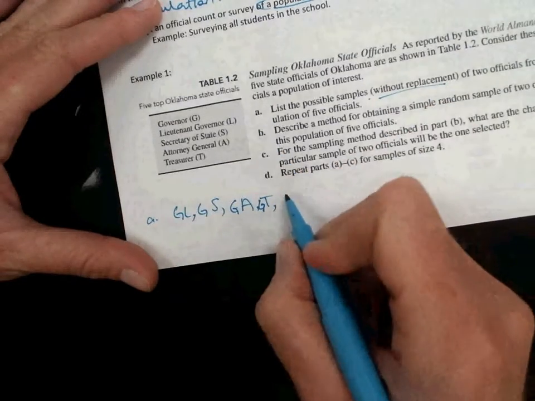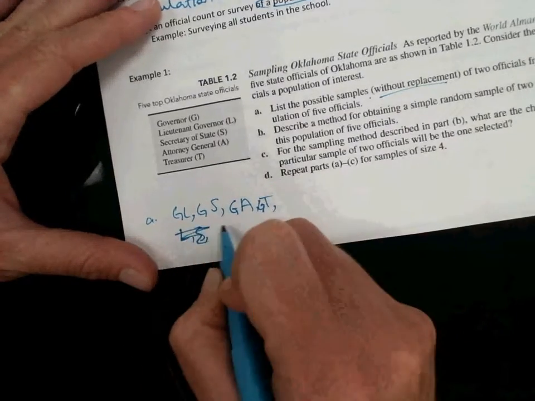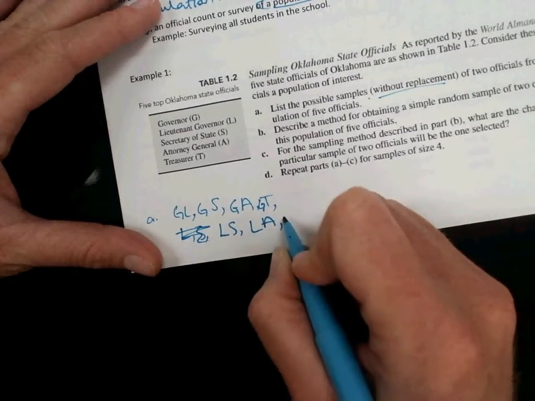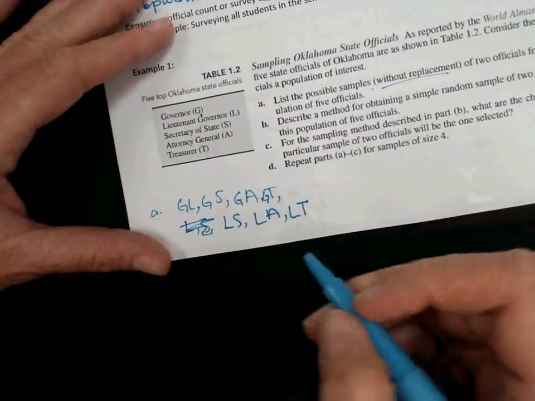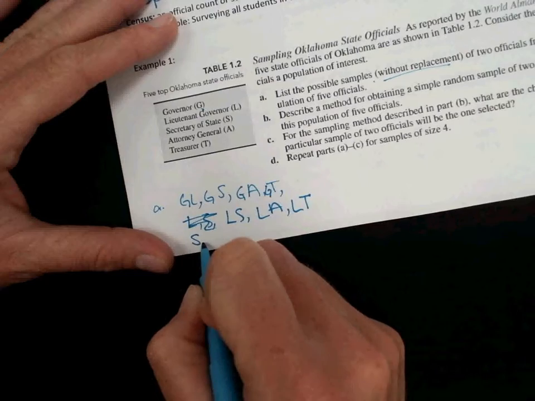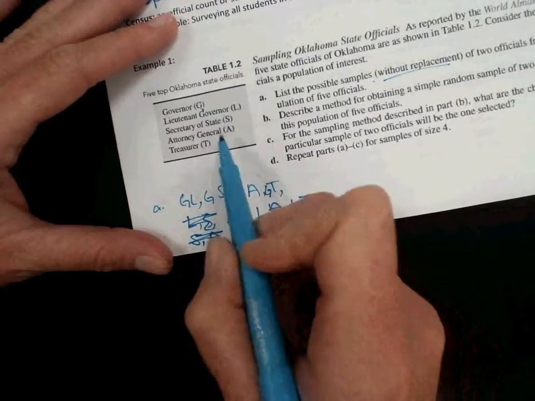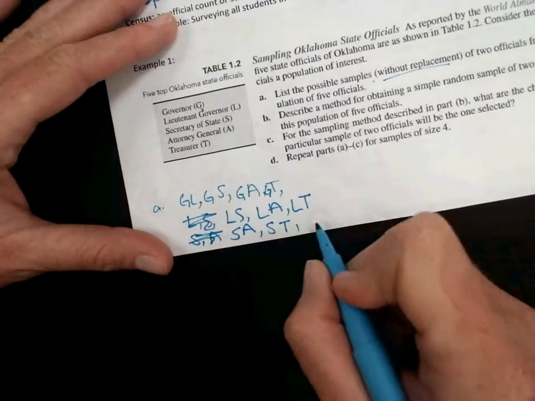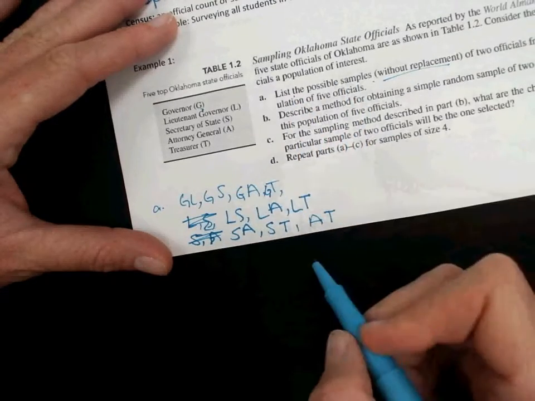Next, we could have a lieutenant governor and a secretary, LS. And we could have a lieutenant governor and an attorney, and a lieutenant governor and a treasurer. Notice I did not list a lieutenant governor and a governor because we have already listed that. Next, we have the possibility of getting a secretary of state and an attorney general, SA. We could have a secretary of state and a treasurer. And then we could just have an attorney general and a treasurer. So list the possible samples.